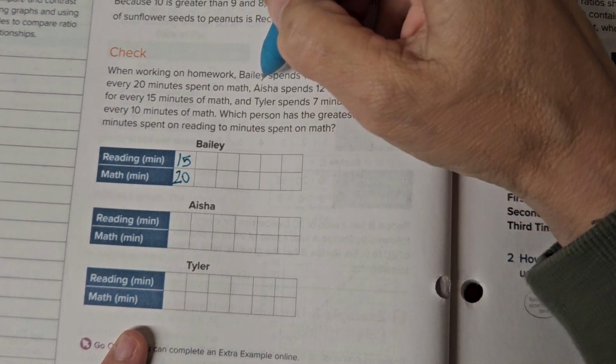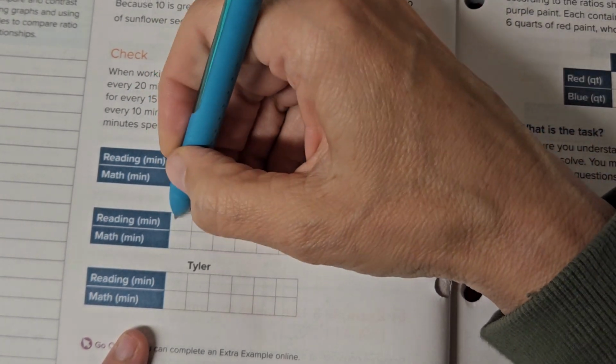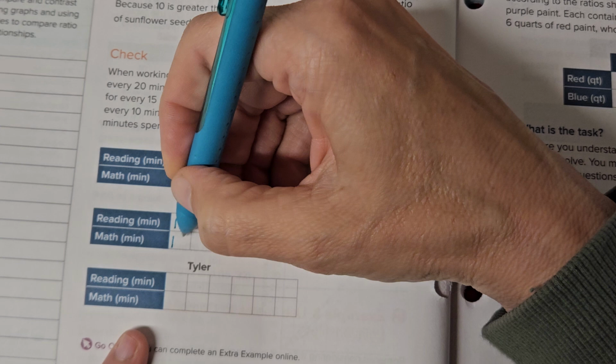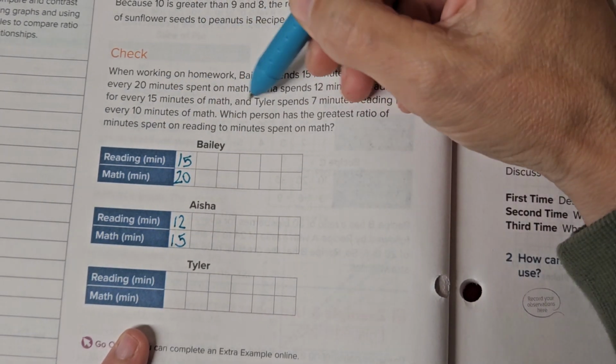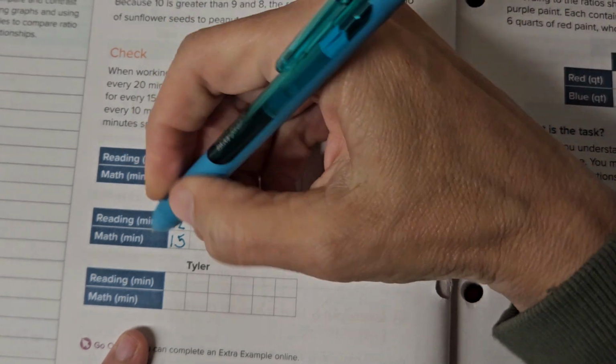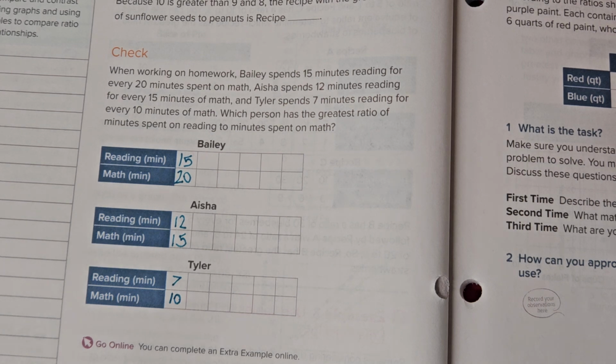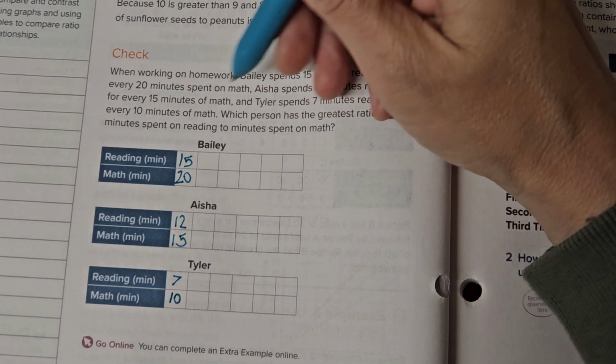All right, let's get to the next sentence. So we took care of that. Aisha spent 12 minutes reading for every 15 minutes of math. Aisha, 12 minutes reading, 15 minutes of math. And Tyler spends 7 minutes reading for every 10 minutes of math. 7 minutes for 10 minutes of math. That's just taking English to math, you guys, okay?